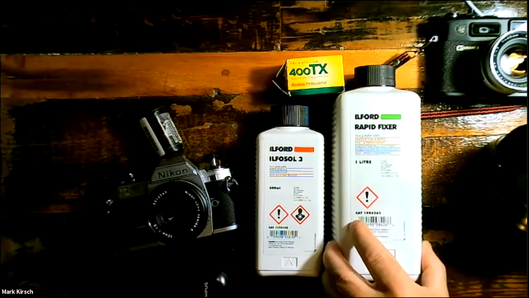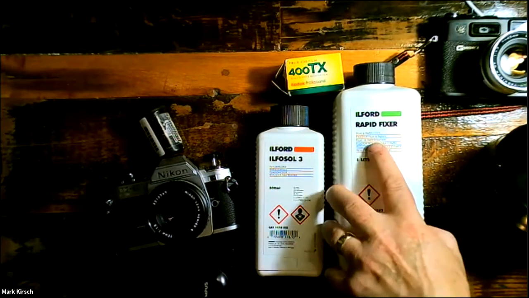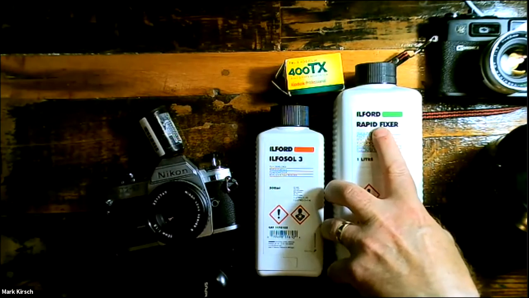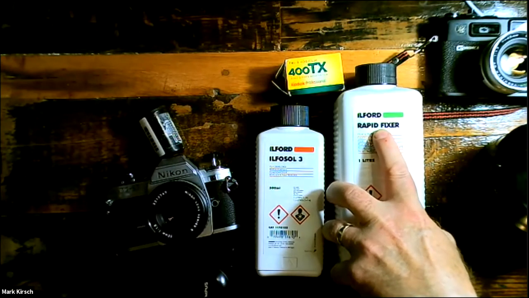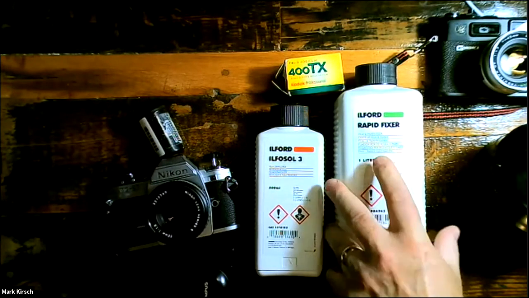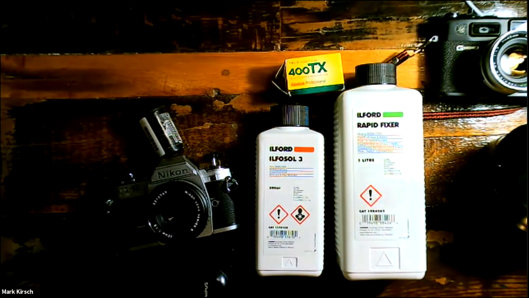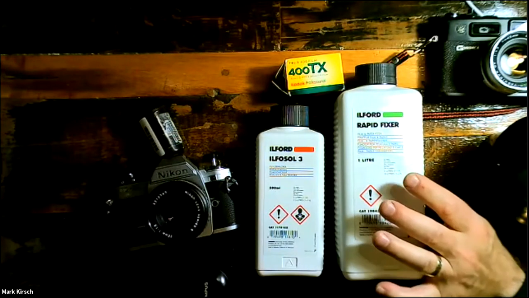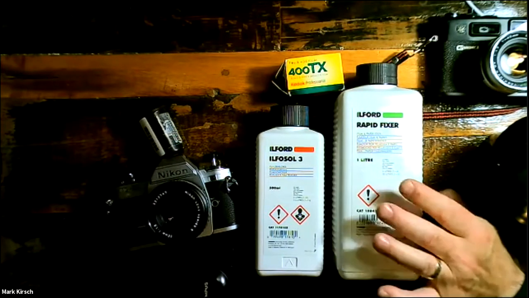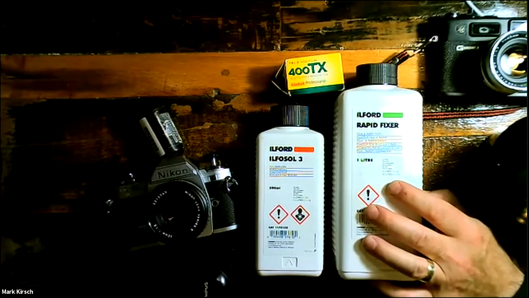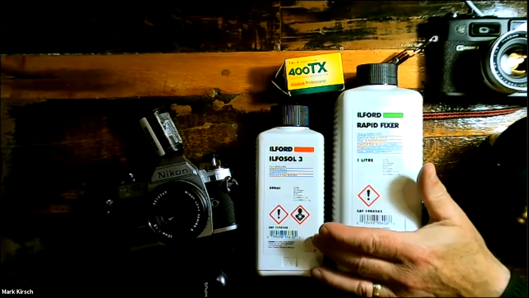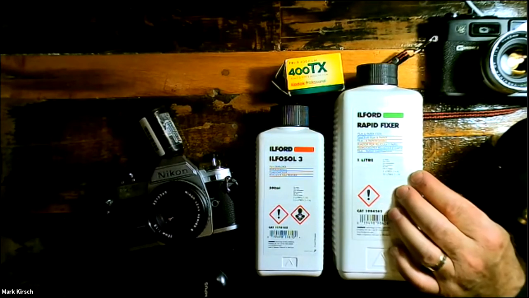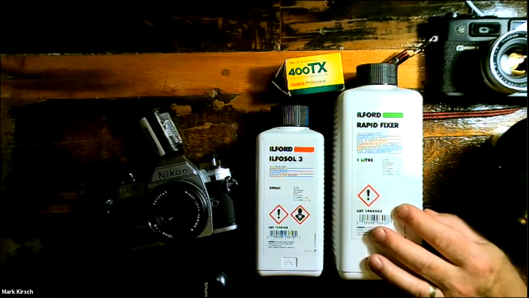This is Ilford Rapid Fixer. It's sort of a universal fixer. You can use this to fix film. You can use this to fix paper in the darkroom. Essentially, the fixer does exactly what it sounds like. It fixes the film. It makes it permanent. So you develop the film, and then you're going to fix the film, and then you're essentially done.